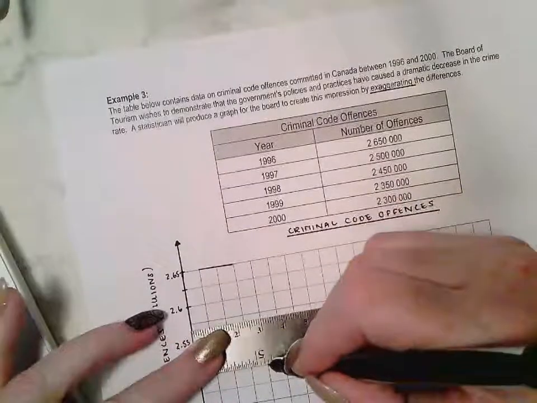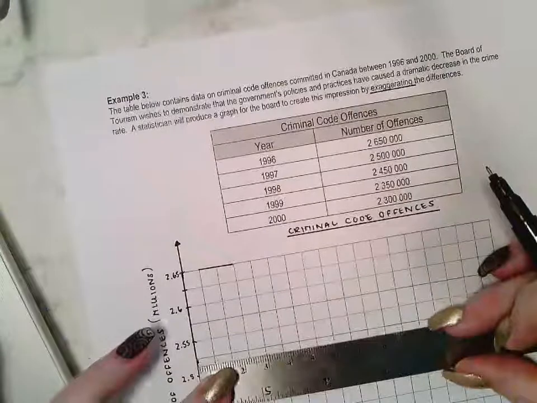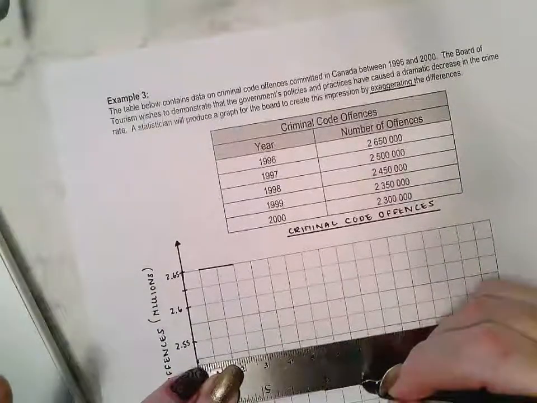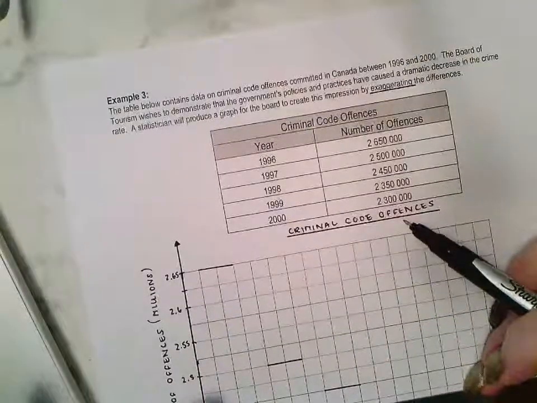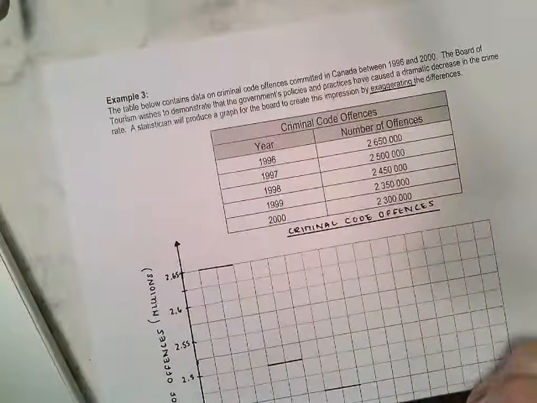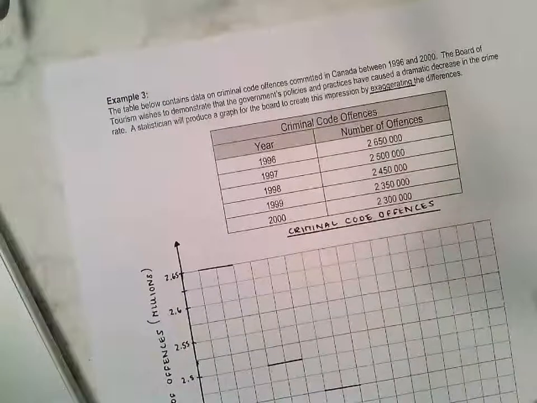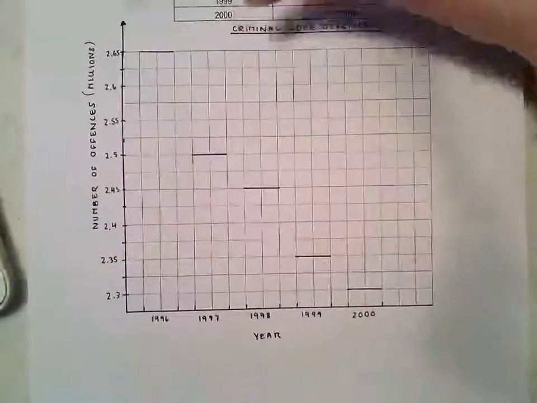Remember, I want to go there. 2.45 for 1998. 2.350 for 1999. And 2.3 for the year 2000. So you can see that really exaggerates the differences.